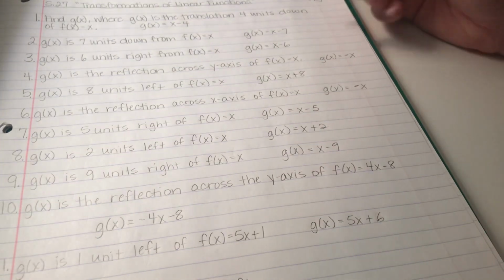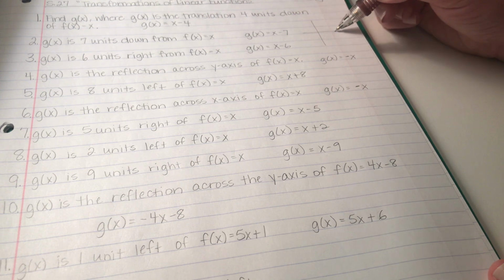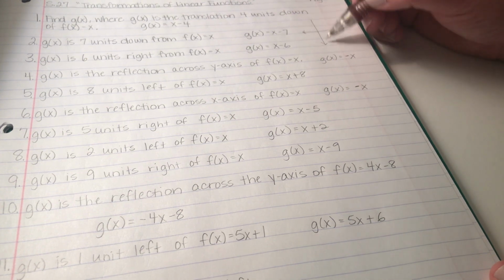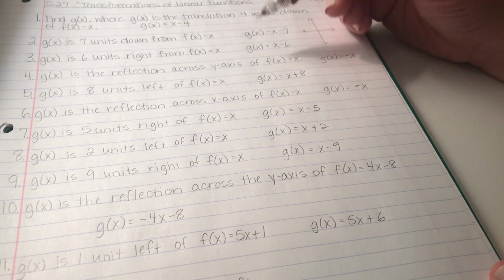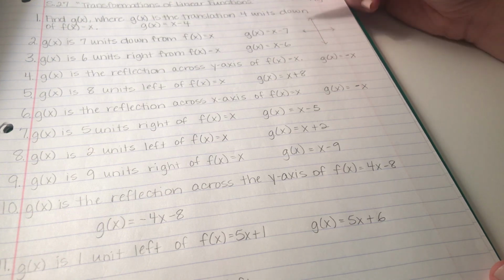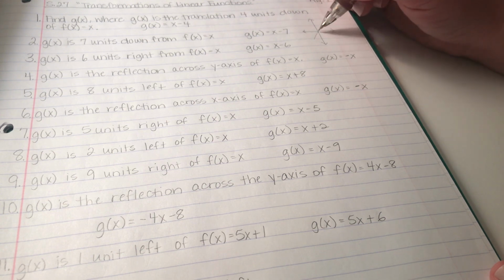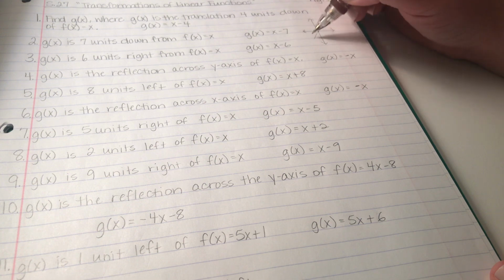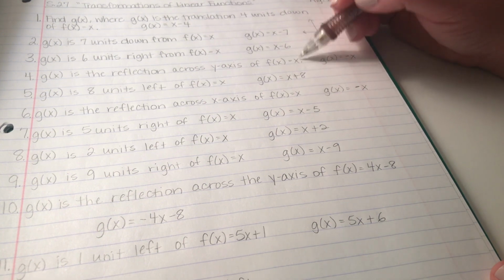If you think about it on your coordinate plane, if you had the parent graph, which would be f of x equals x, it's going to pass through the origin 0, 0. It's going to go up 1 and over 1, and that's what our line looks like for f of x equals x.